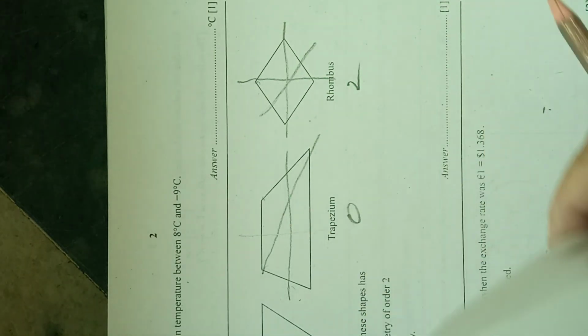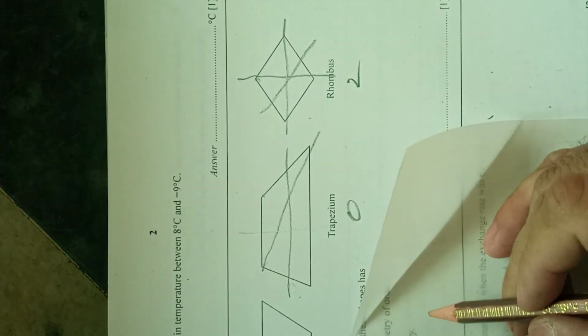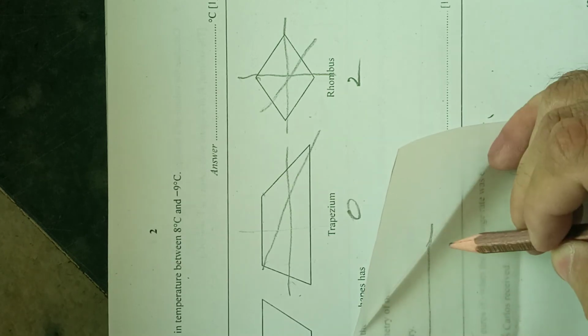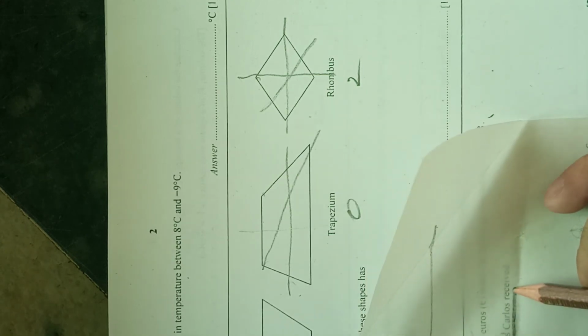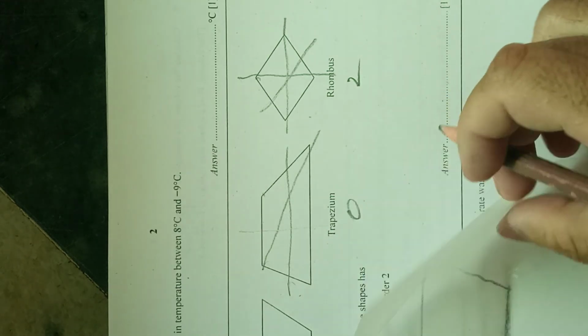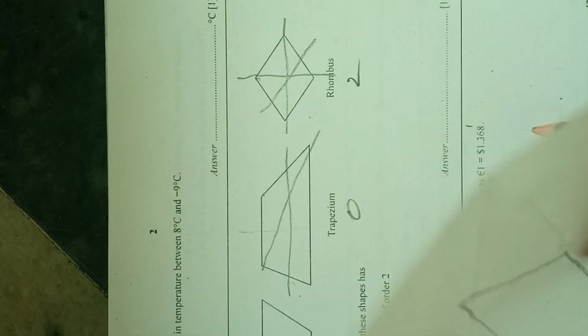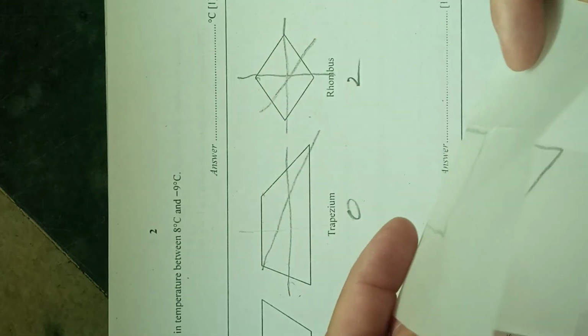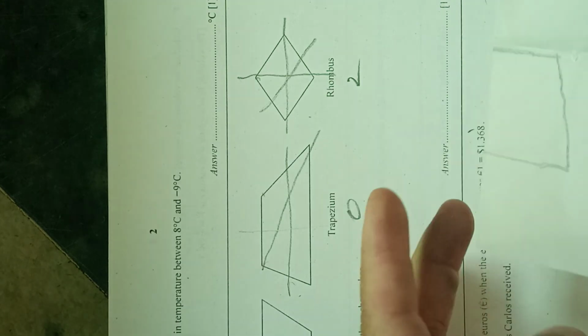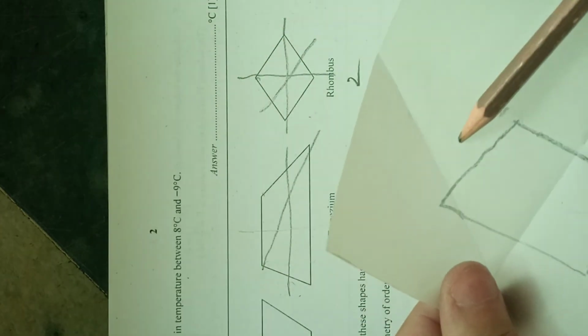What about this parallelogram? So let me draw the parallelogram and check it. How many lines of symmetry does it have? Let me check whether this is a line of symmetry if I fold like this. No, it does not overlap. Look at it, it does not overlap. This corner does not overlap this. You can check it. No line of symmetry. In the same way, this is also not a line of symmetry.